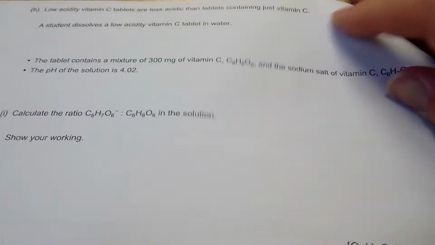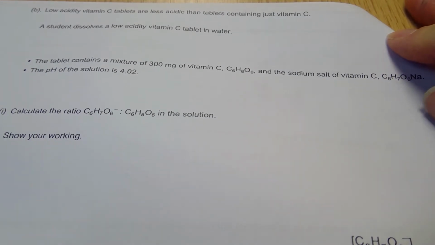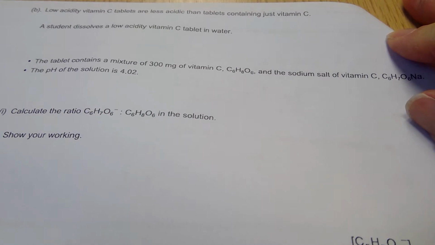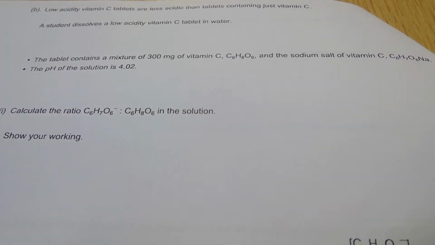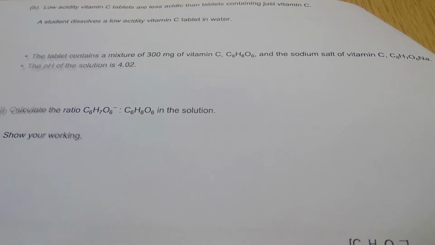Okay, question 7b. Low acidity vitamin C tablets are less acidic than tablets containing just vitamin C. A student dissolves a low acidity vitamin C tablet in water. The tablet contains a mixture of 300 milligrams of vitamin C and the sodium salt of vitamin C. The pH of the solution is 4.02. Calculate the ratio of C6H7O6 minus to the associated acid C6H8O6 in the solution and show your working.